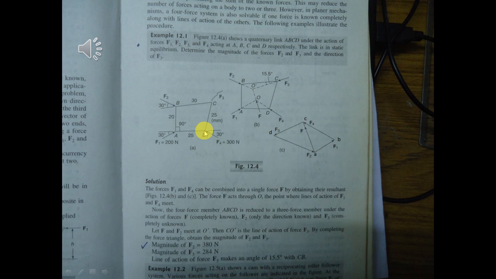So I repeat again. You draw AD and AB, and from B and D make an arc, complete this diagram, and then extend the line such that F1 and F4 meet at O, and then based on this draw a force polygon to a suitable scale, and then the closing side will be F. So draw a line parallel to this resultant force line F such that they meet at O, and then extend this line such that the line of action of force F2 and the line of action of resultant force F meet at O dash, and then join C with O dash.